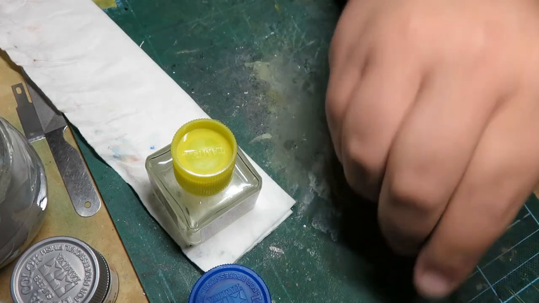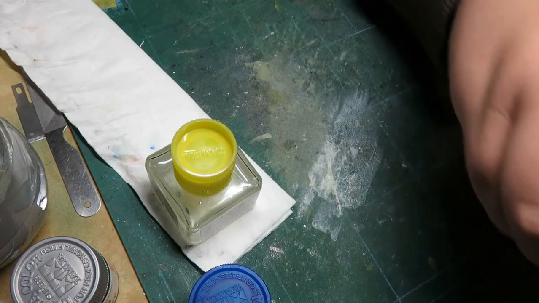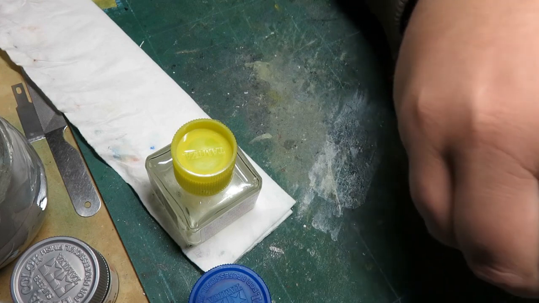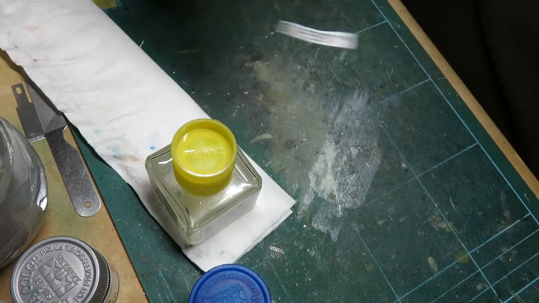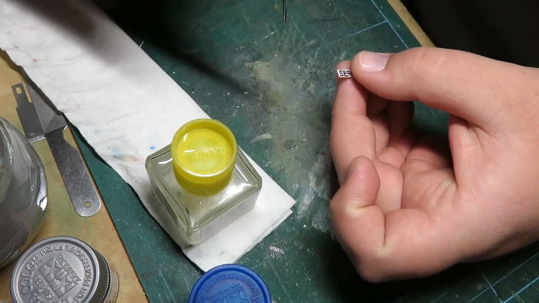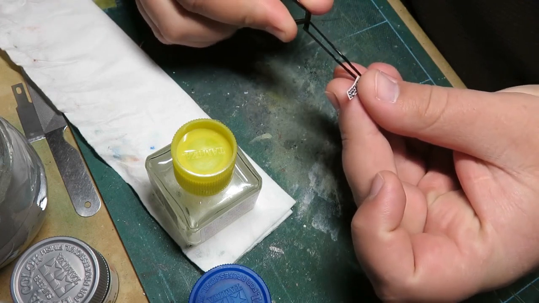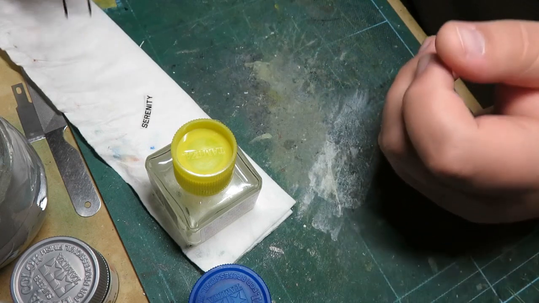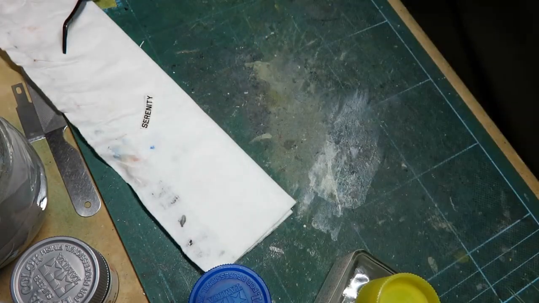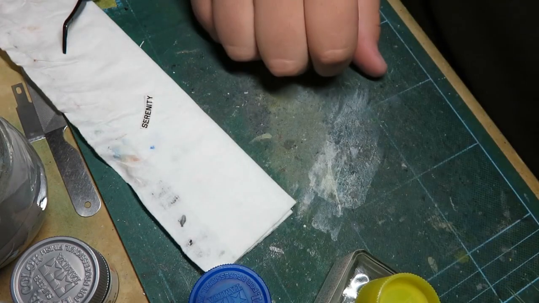So yeah, it's sitting in the bowl here, and it's not running, which is a good sign. It's something you always want to see. So yeah, you just gotta cut as close to it as you can. You should be just fine with them.